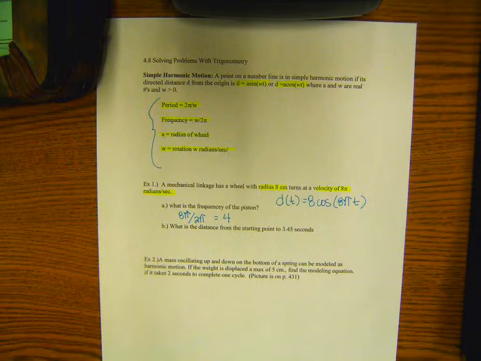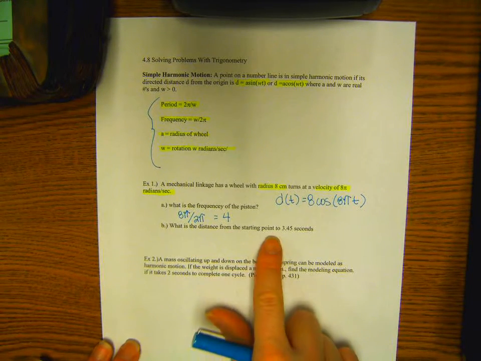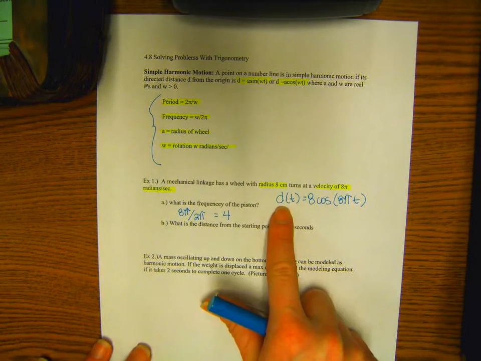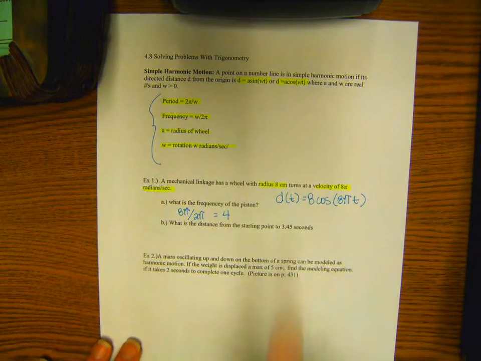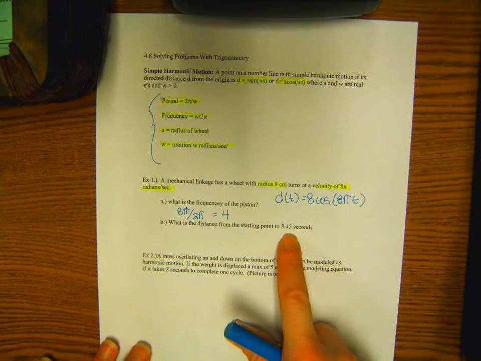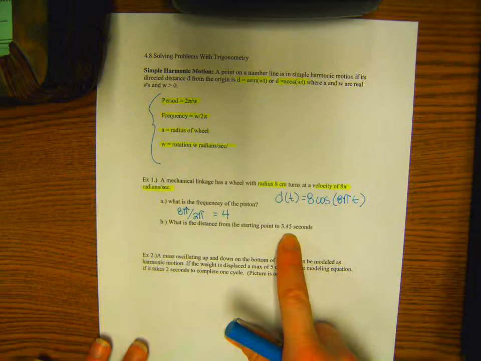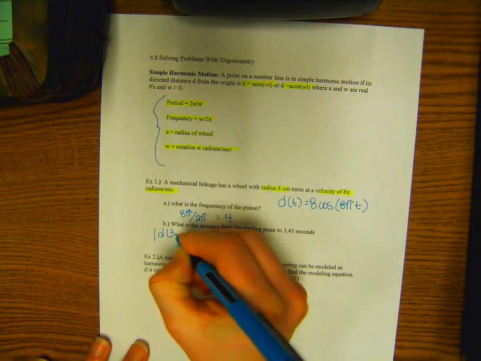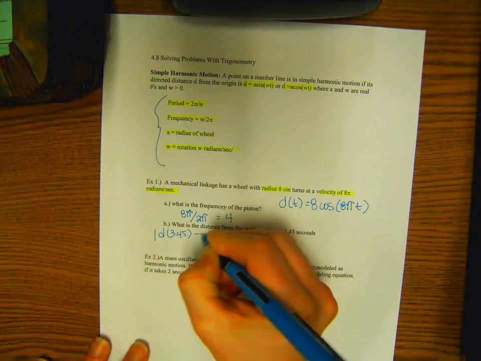So if I wanted to find the distance from the starting point to 3.45 seconds, we're going to graph it in a second, couldn't I just figure out what its distance was at 0 and its distance was at 3.45 and subtract them? Does that make sense? Okay. So, and also, if it's negative, we are going to make it positive. I'm just going to take the absolute value of those things. So I'm going to write this. The absolute value of D of 3.45 minus D of 0. I don't know if it's negative or not because I haven't looked, but all right.